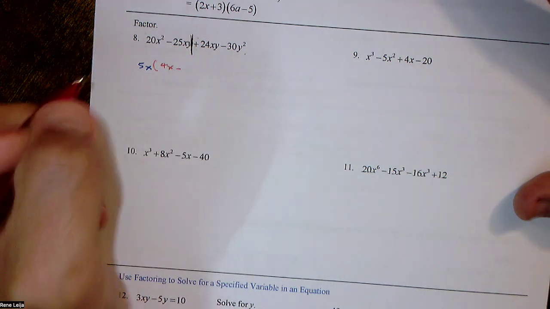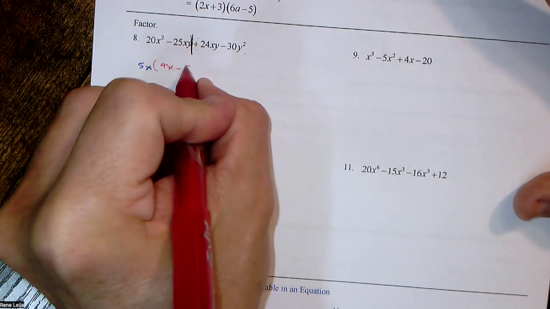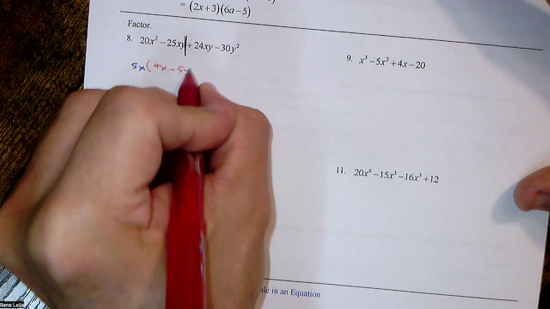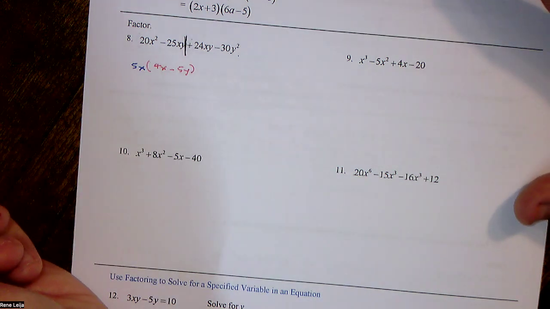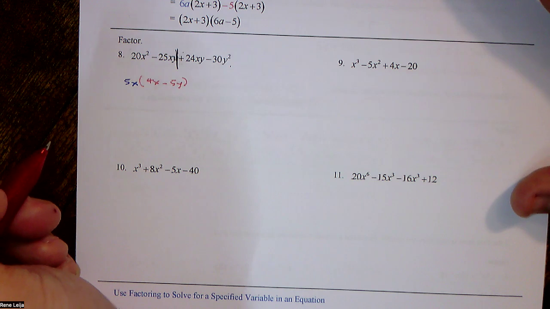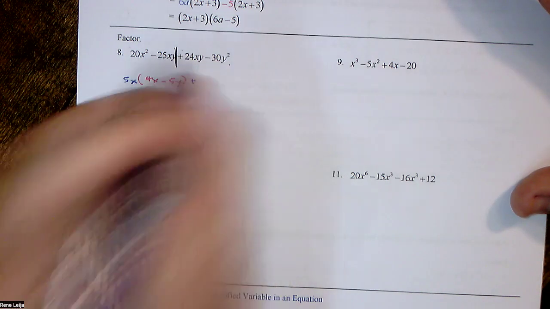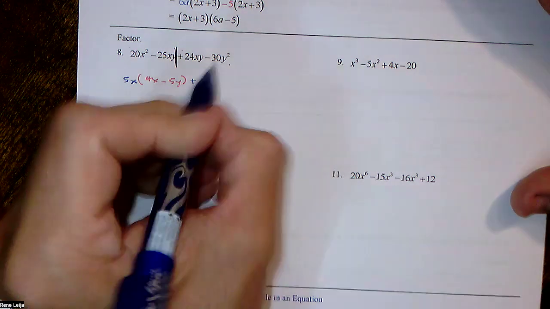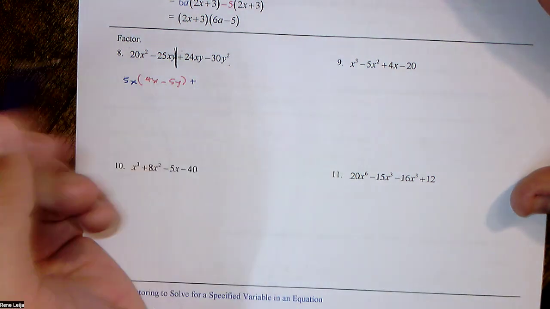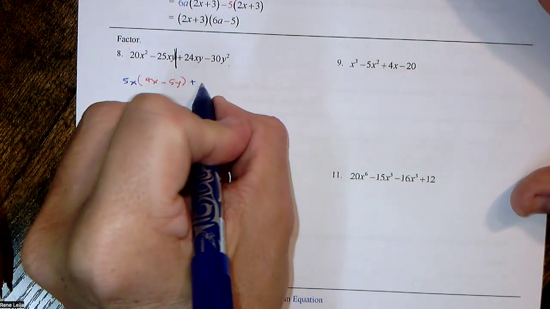Minus, I took a factor of 5 out of the 25, so that's a 5. I took the x out, I'm left with a y. So 4x minus 5y. All right, plus, now we're going to do the same thing over here. What can I take out of 24 and 30? Well, that would be a 6.